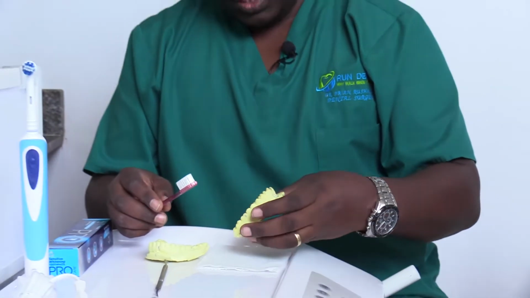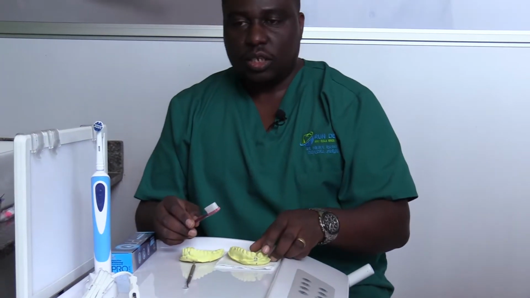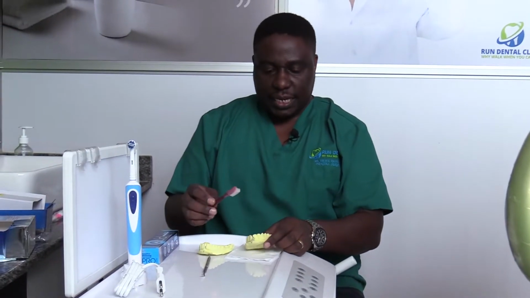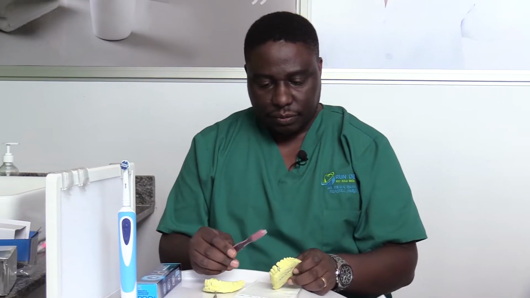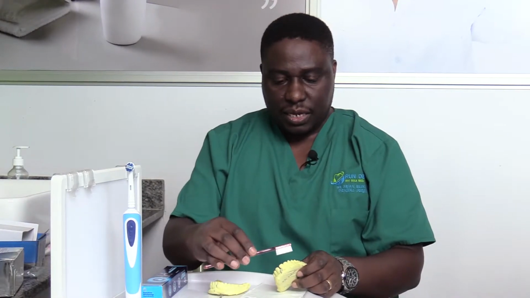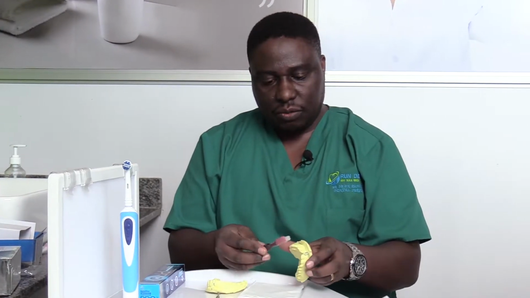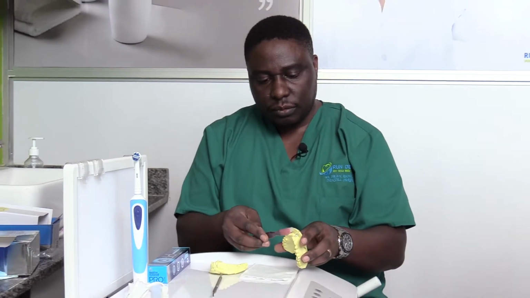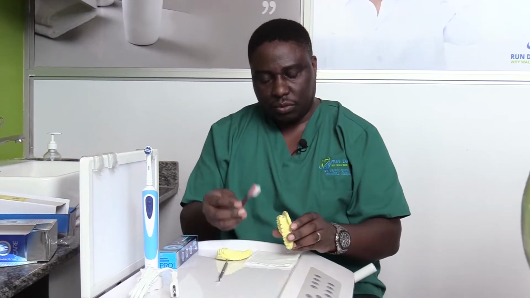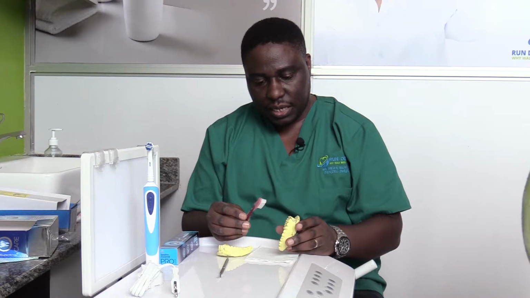Now, we encourage you to first clean the teeth using a toothbrush without water and without toothpaste, so that you remove food off your teeth. Then the second time, when your teeth are clean, you can put toothpaste, and you repeat the procedure of brushing with the toothpaste.